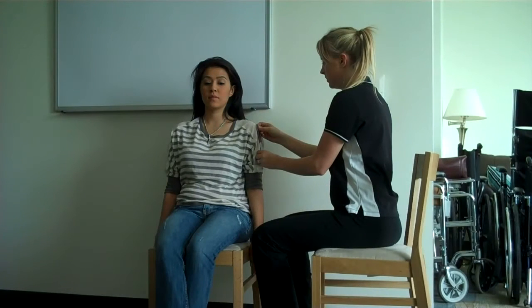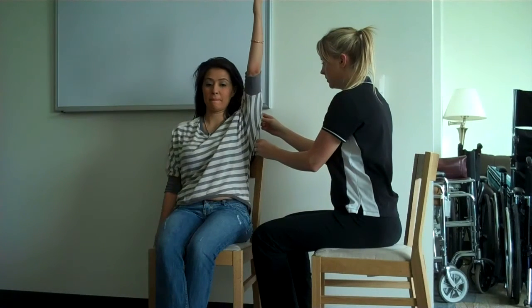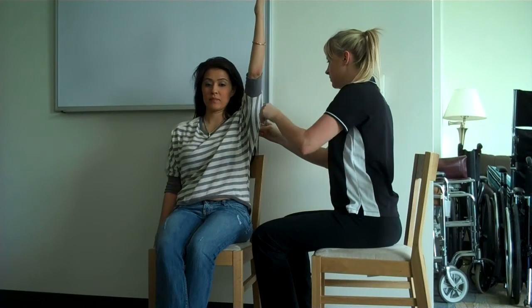The client's arm is raised in front of her body in a sagittal plane of movement. The measurement begins at 0 degrees and ranges to 170 degrees.